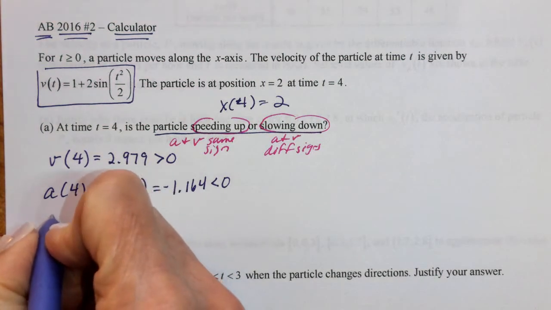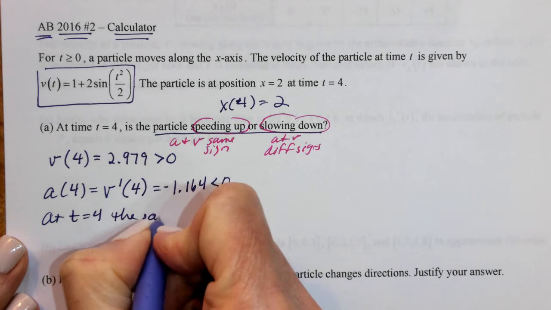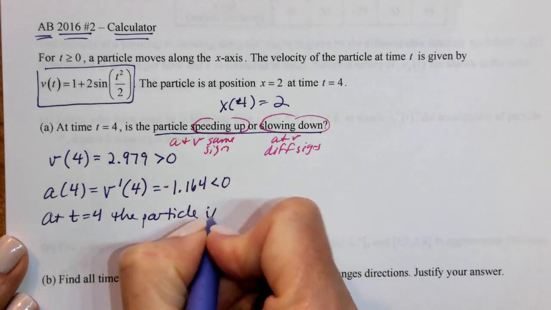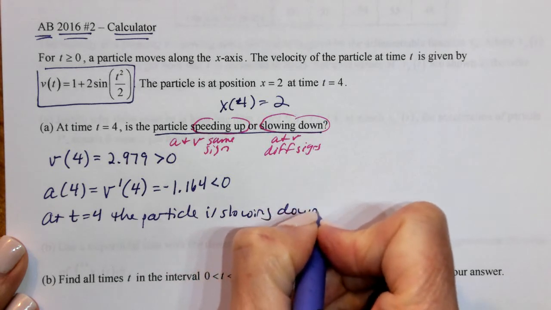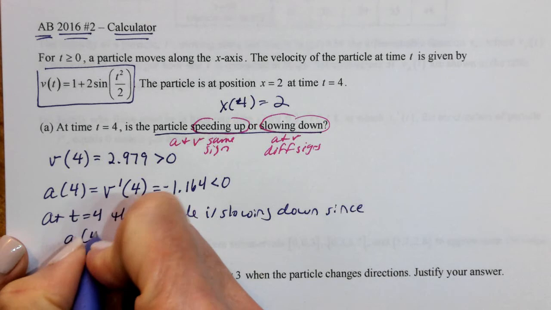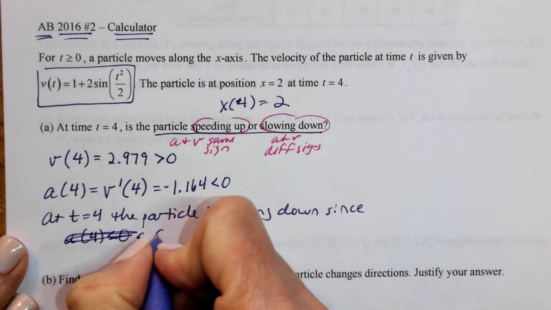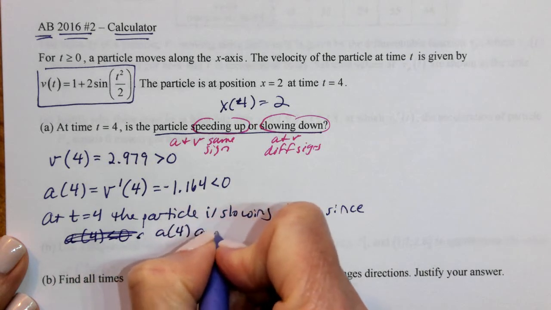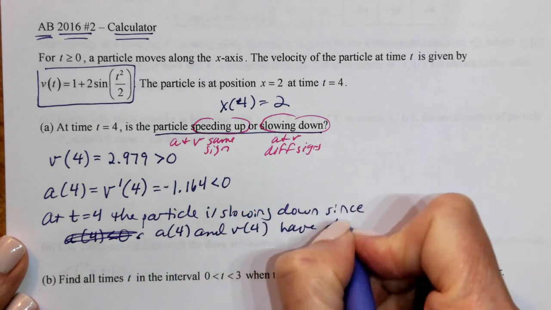So I can say at time 4, the particle is slowing down, since A at 4 is negative, since A of 4 and V of 4 have different signs.